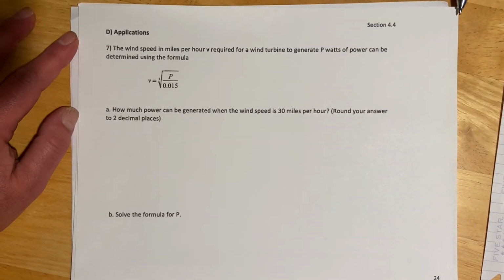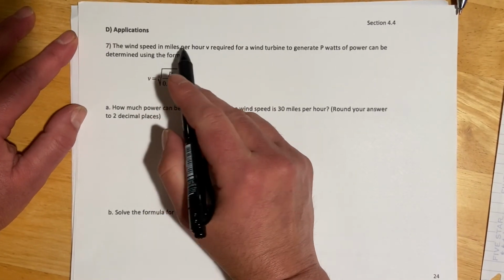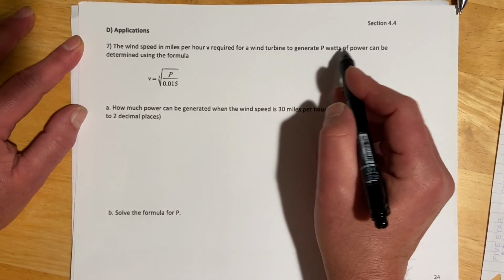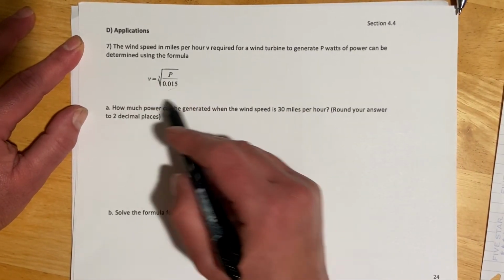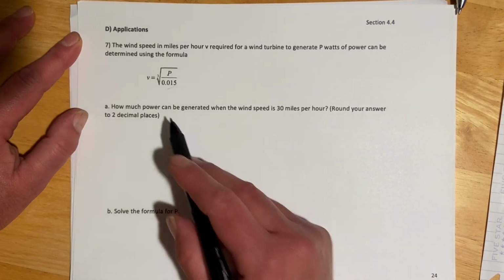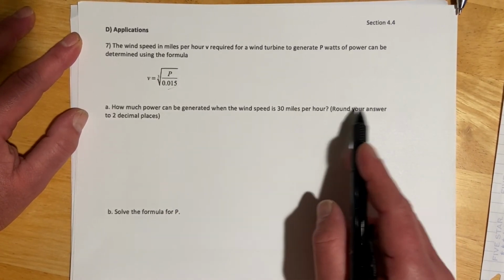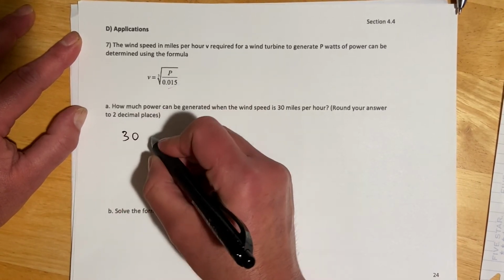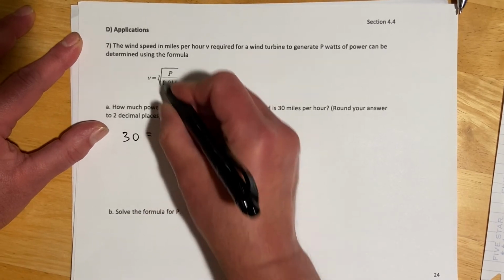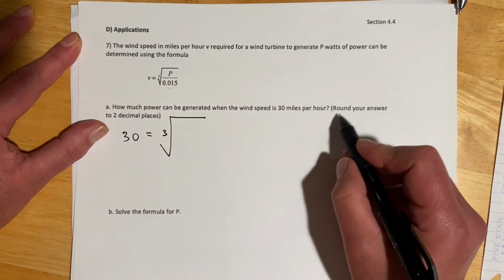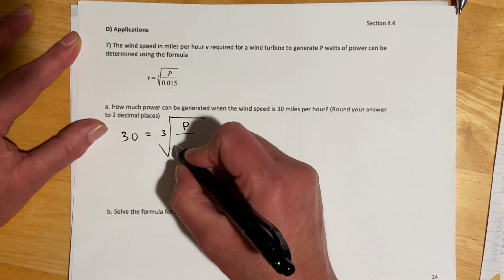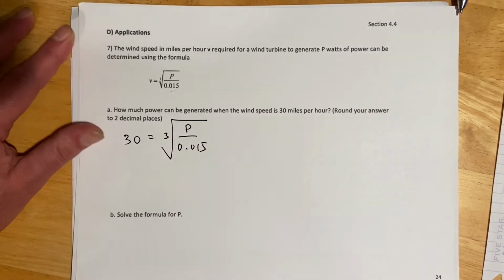Okay, and the last up, we got a couple of applications, pretty straightforward. So the wind speed in miles per hour, V, required for a wind turbine to generate P watts of power can be determined using that formula. How much power can be generated when the wind speed is 30 miles per hour? Okay, so our velocity is 30. And that's a little cube root in there in case you can't see. We're solving for how much power. So that's the P. And then 0.015.